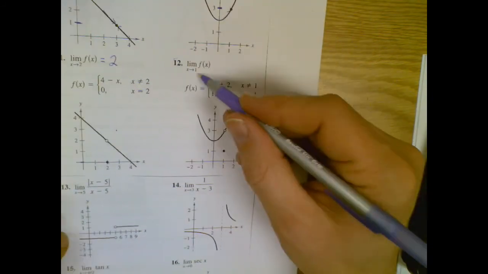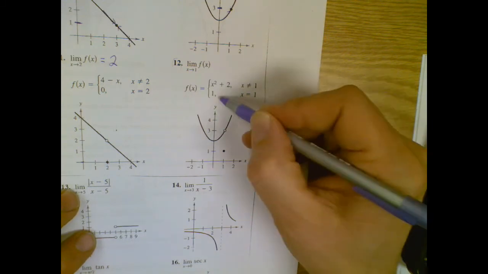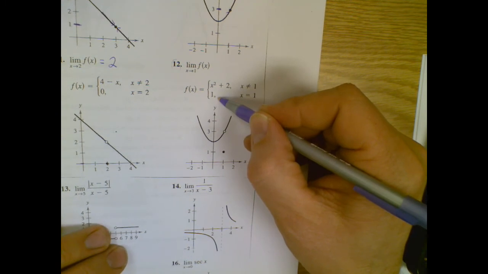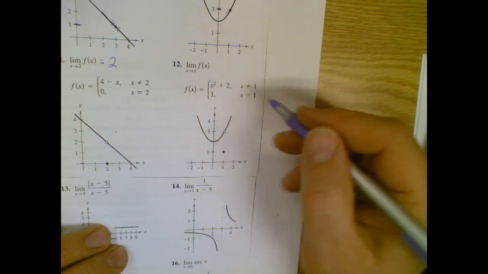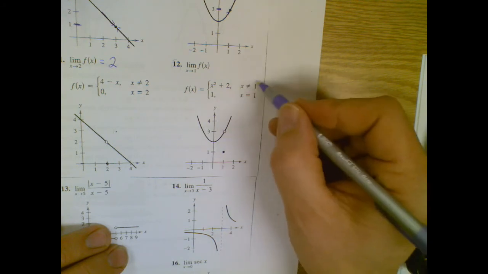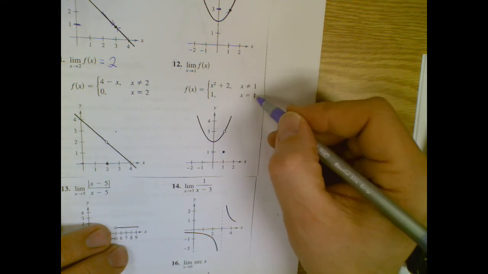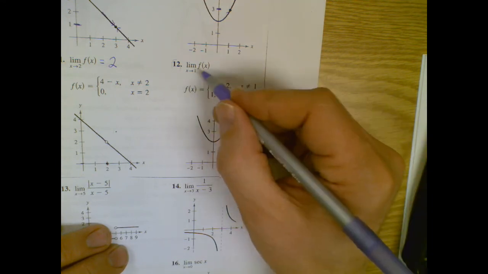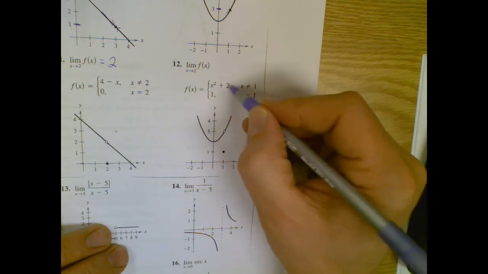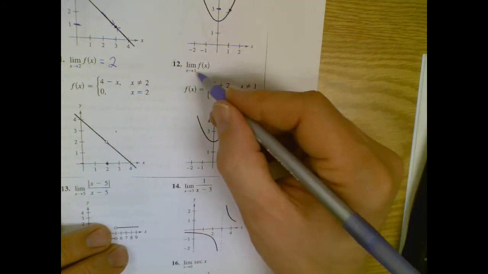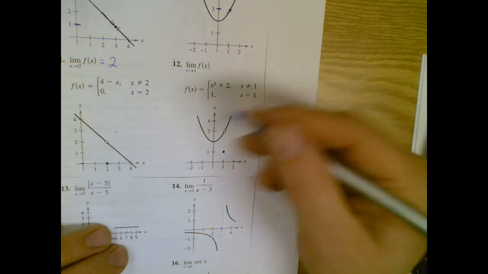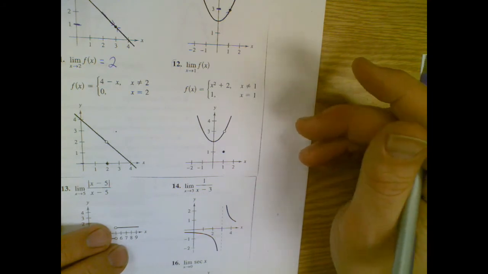Number 12, when x approaches 1, the y value at 1 is a 1. That doesn't always matter. Don't think the limit is 1. You've got to look at the actual curve. Okay? Doing the chart, if you're looking when x is 1, you could look at 1.1, 1.01, 1.001, which would all be plugged into the top equation. You could also plug in 0.9 and 0.99 and 0.999, which is all plugging into the top equation. You could compare your answers. But it's easier to look at the graph.